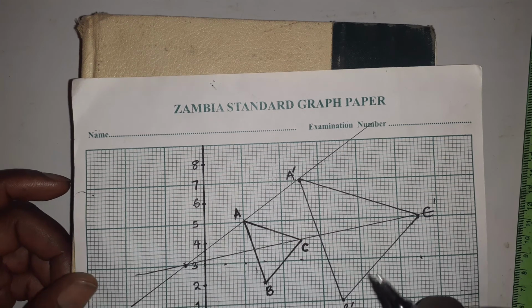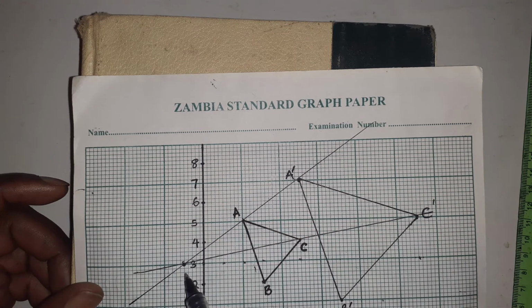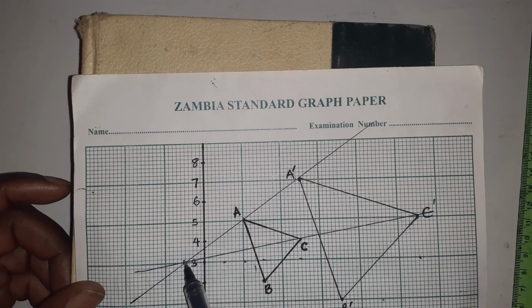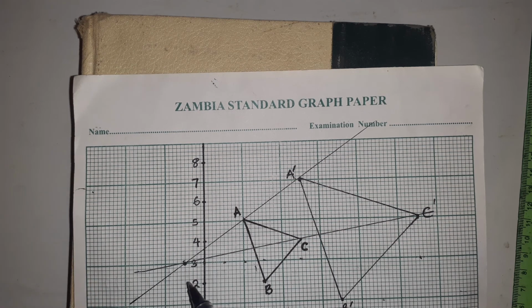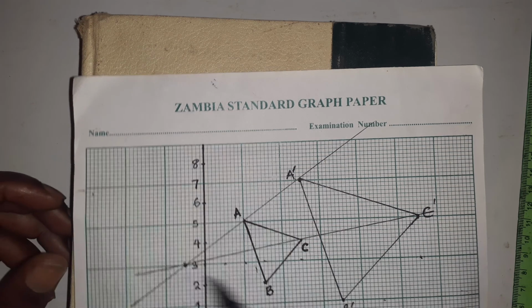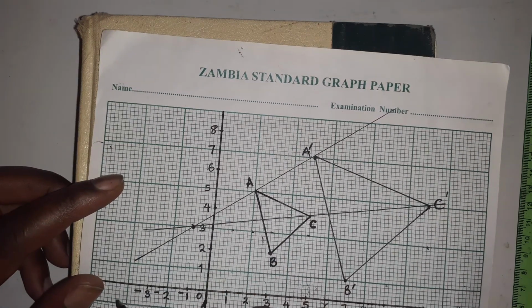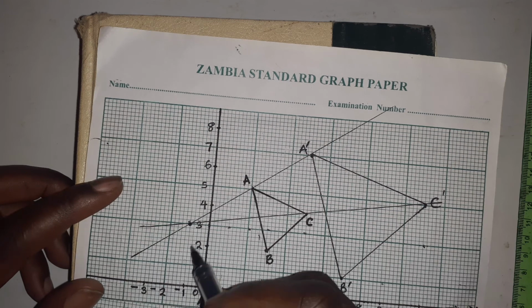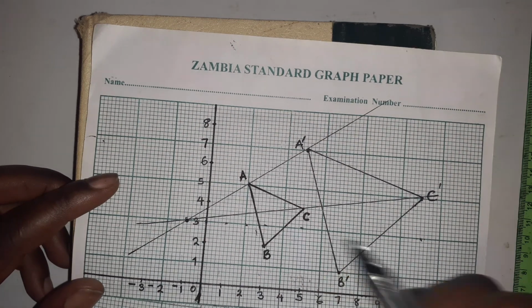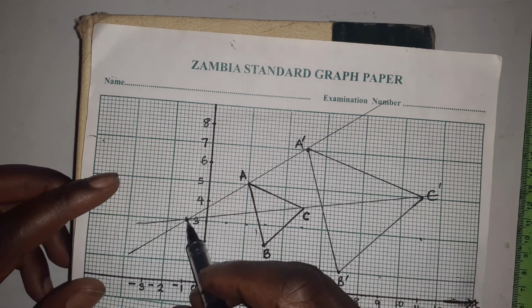this is the center of what? This is their center of rotation. I mean, their center of enlargement. Sorry, this is the center of enlargement. If you want, you can also draw the third one. It will still come here. It will still come here. So this is the center of enlargement.